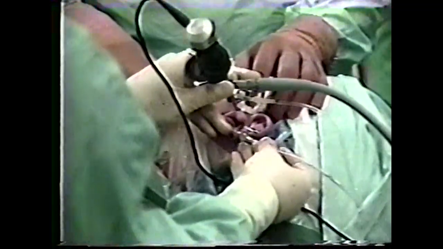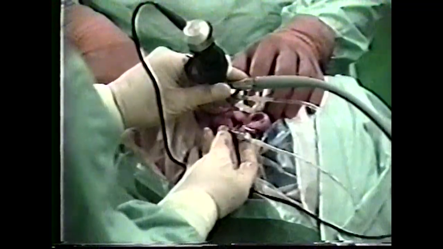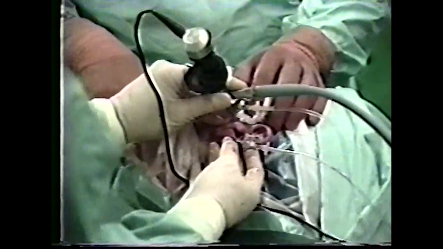Remember to attach the outflow tube to the endaural cannula and reconfirm through and through lavage.